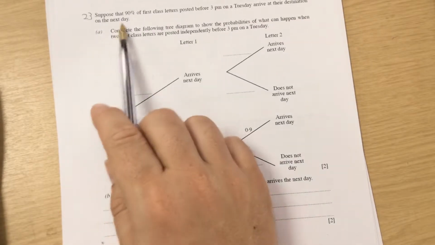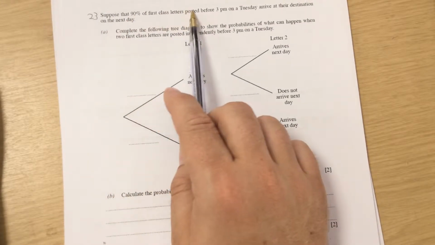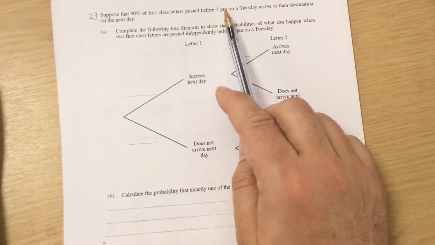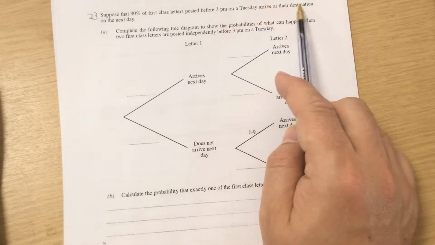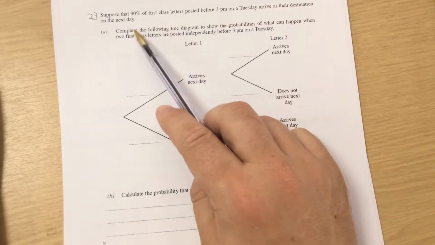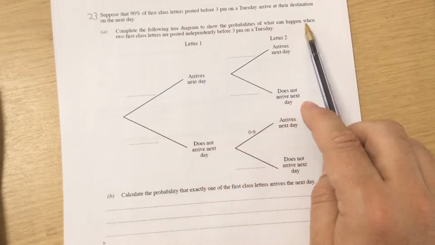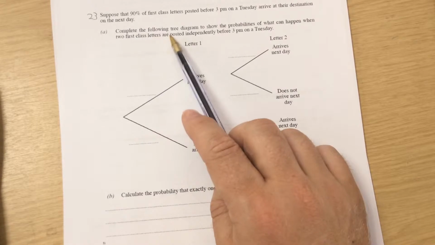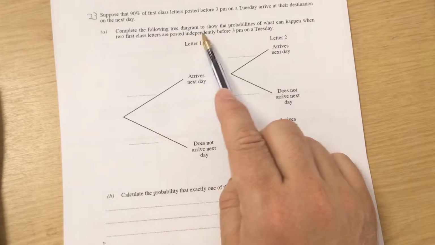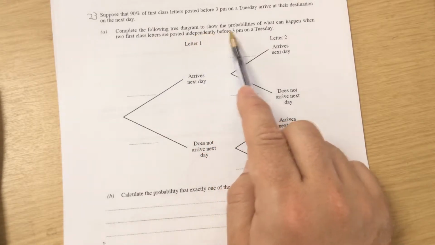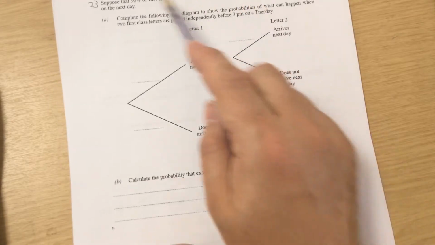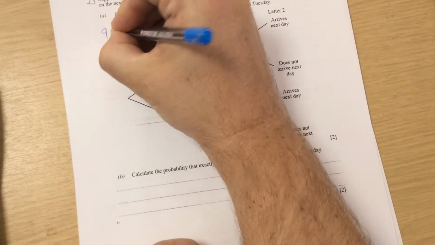Probability trees. Suppose that 90% of first class letters posted before 3 p.m. on a Tuesday arrive the next day. Complete the following tree diagram to show the probabilities of what can happen when two first class letters are posted independently before 3 p.m. on a Tuesday. So what you're looking at here is 90%.